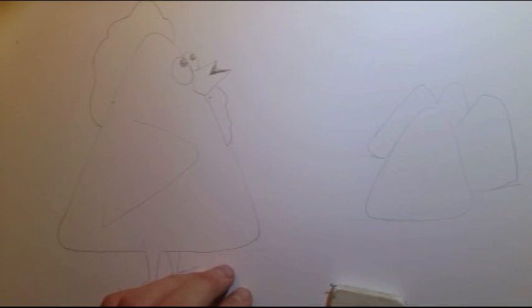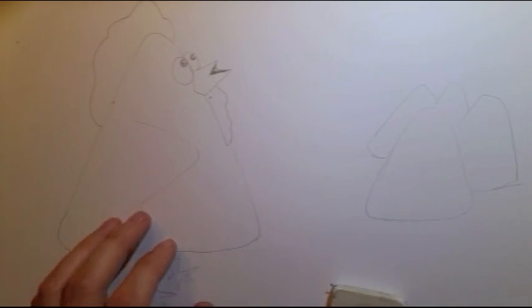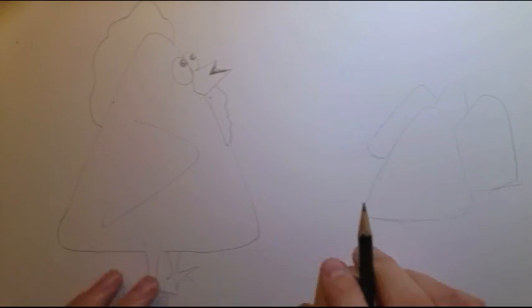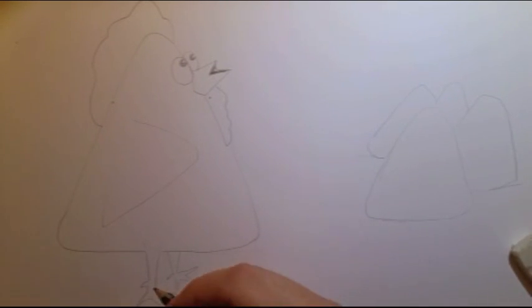Now at this point, it's going to be really important to start working a lot more details in. Things that are going to make our rooster look three-dimensional other than the relational space. There's a lot more to it than just size and overlapping and placement. So what we're going to do is start working in some good details to help him look 3D.